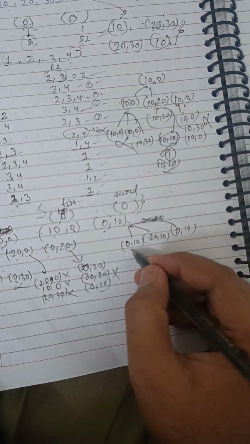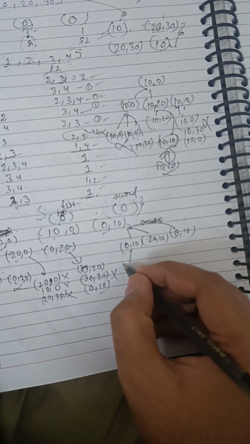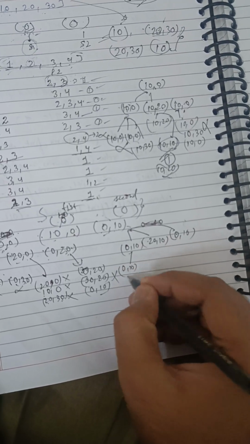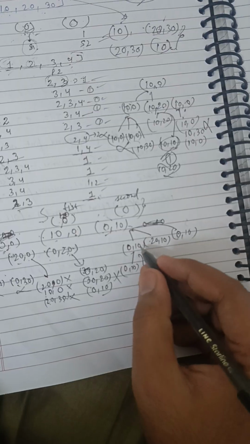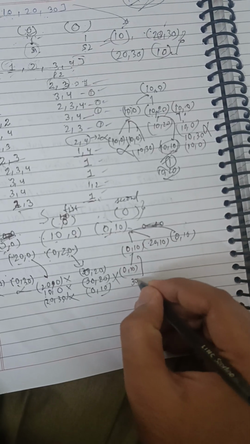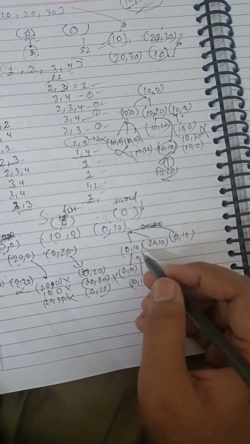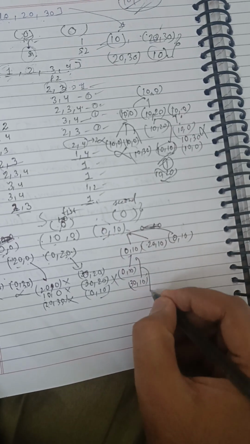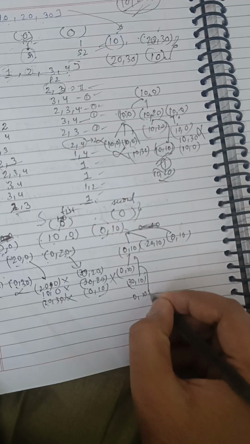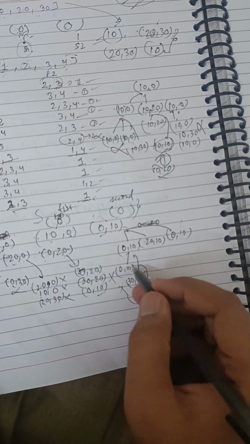Now it's time for 30. First, I will avoid 30, so 0 comma 10 stays as it is. Now I will add 30 on the left hand side, so 30 comma 10. Now adding 30 to the second one, it will be 0 comma 10 only. All three are discarded because no GCD is the same.